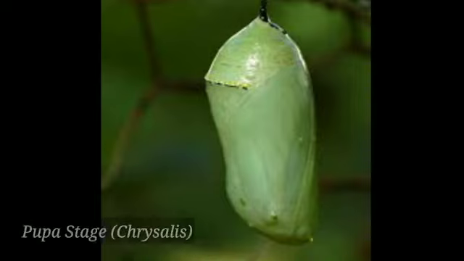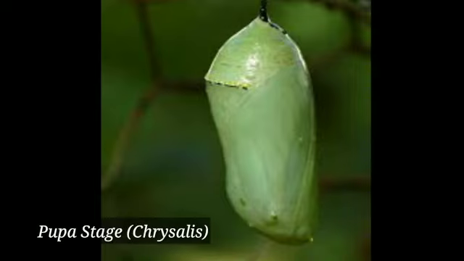Now, after the 4th molt, the caterpillar goes into the next stage. This is the pupa stage. What happens in the pupa stage? It is a protective case at this stage. This pupa stage is also called chrysalis. This case is called what? It's also called chrysalis.